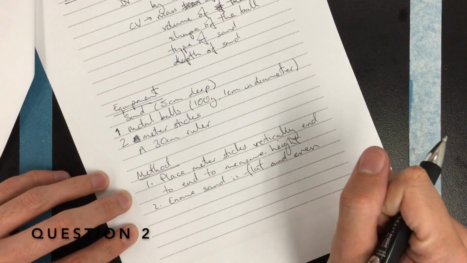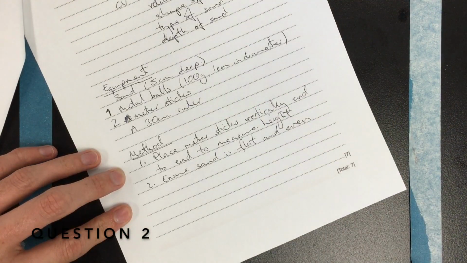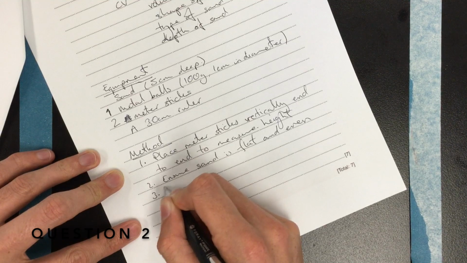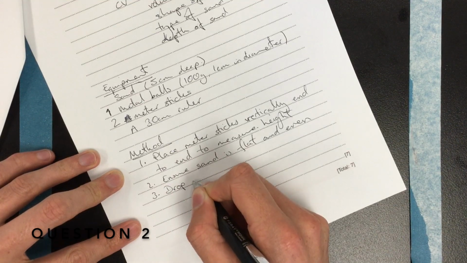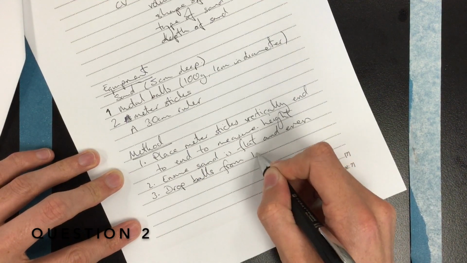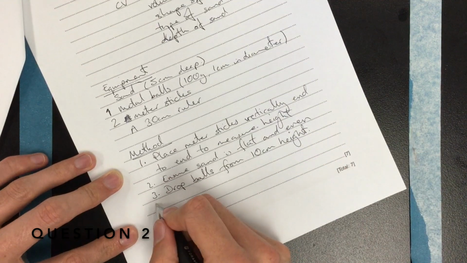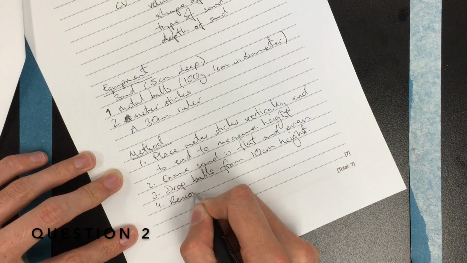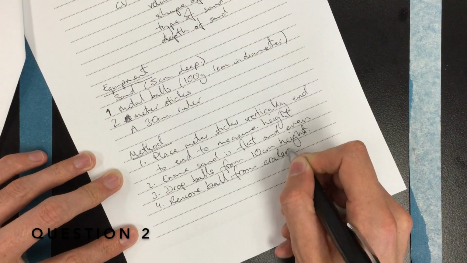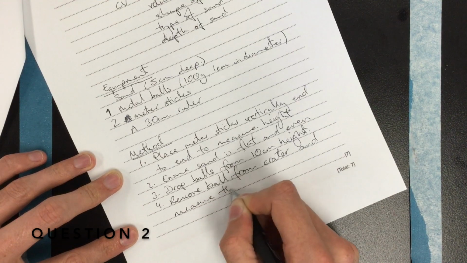So everyone should have been doing this, no matter what you chose as your independent variable. What I'm then going to do is drop my ball from 10 centimeters height, then remove the ball from the crater and measure the diameter.